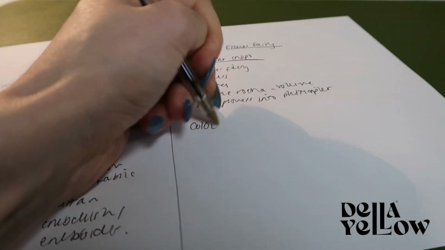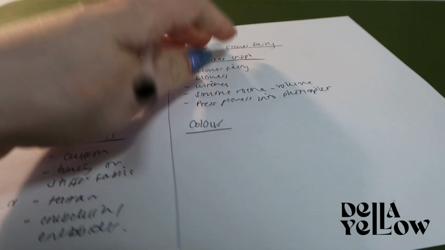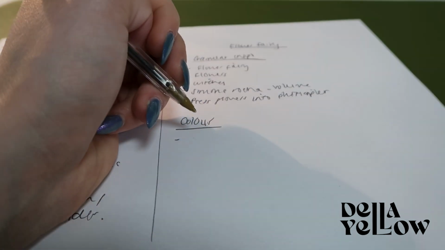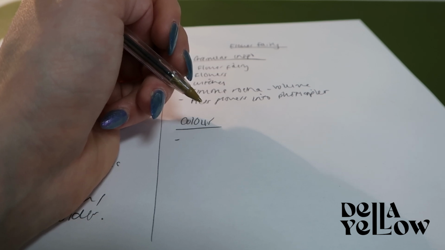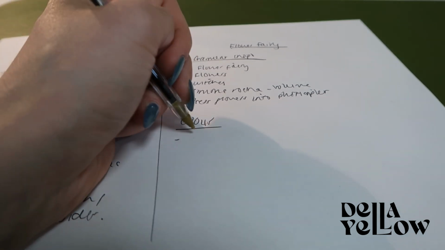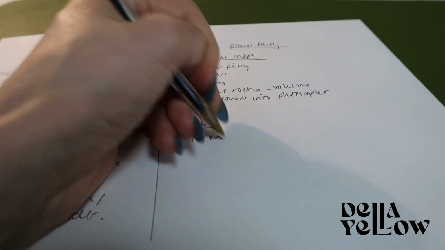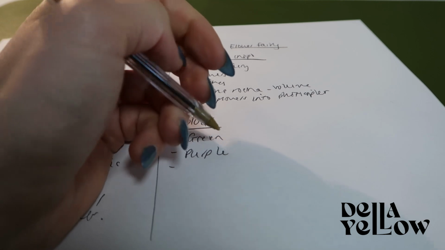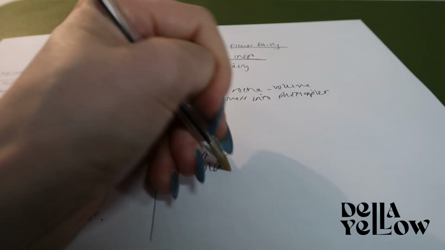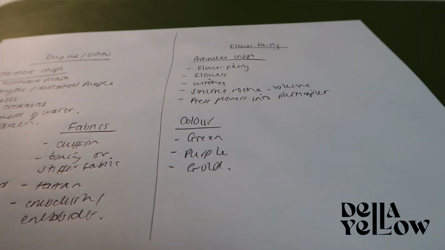And then in terms of colour, I think from the board that we were just looking at on Pinterest, there's quite a lot of green and also purple. These feel like the two key colours, and then we have some accents of gold from the jewellery that I saved.